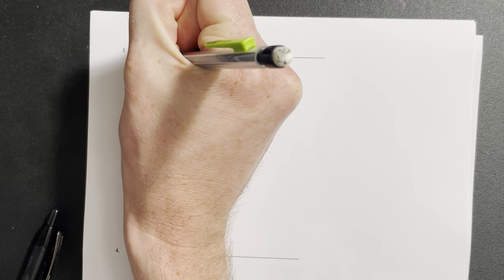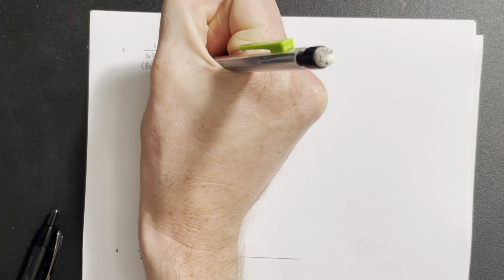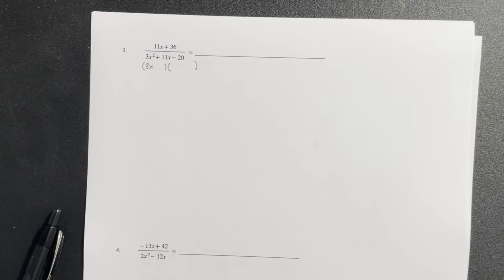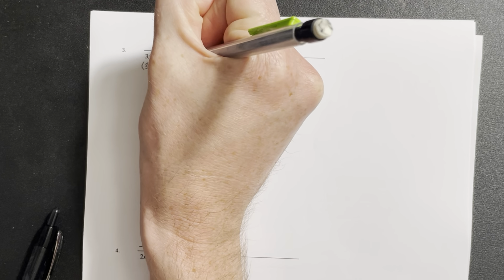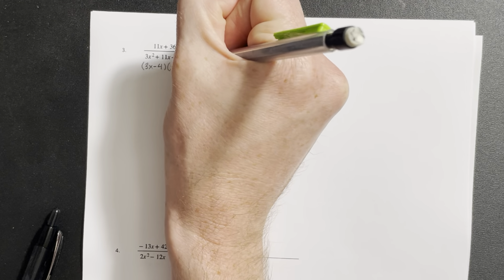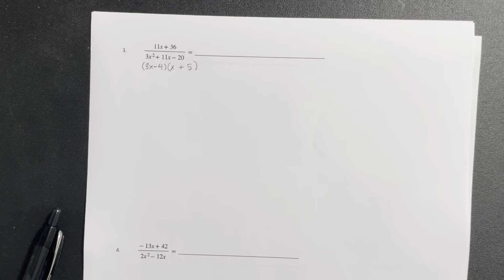All right, so for number 3, I first need to factor the denominator. I'm going to factor this denominator, 3x squared plus 11x minus 20. We're factoring it into 3x minus 4 and x plus 5.